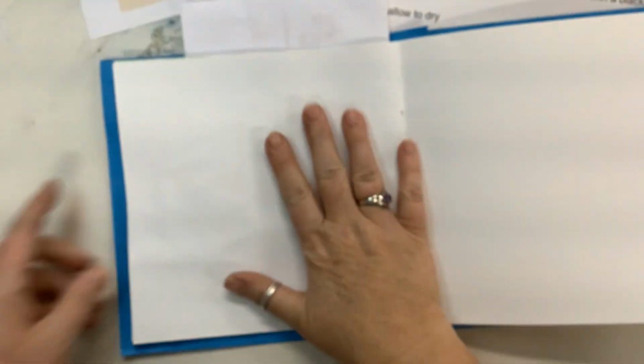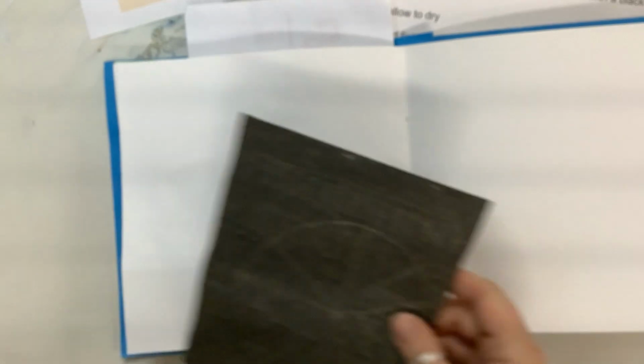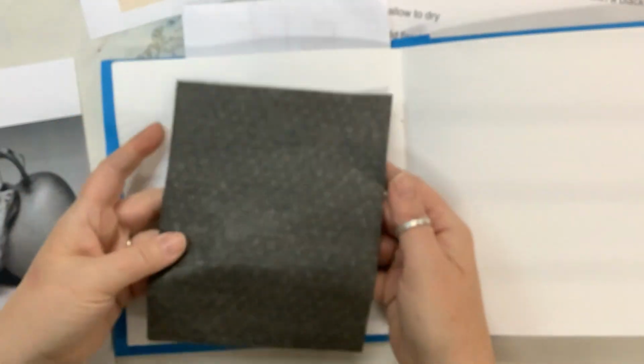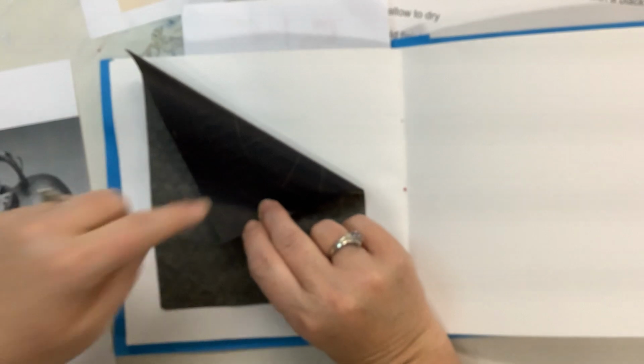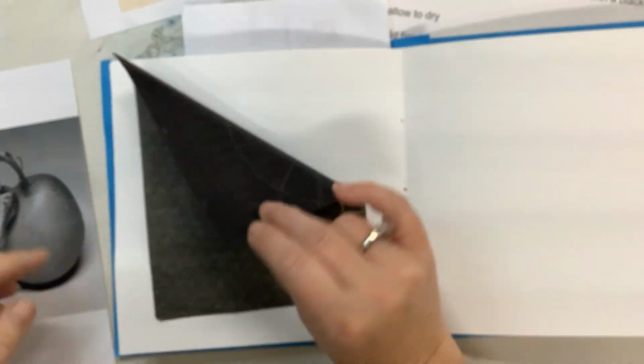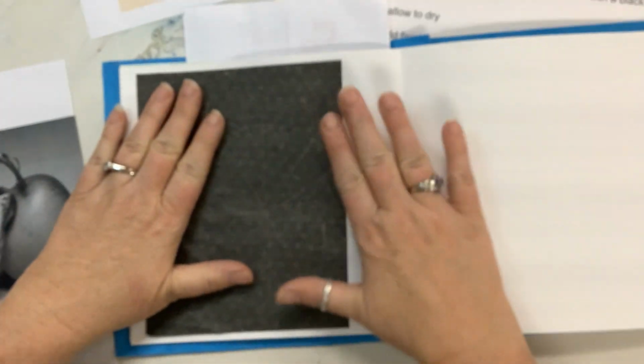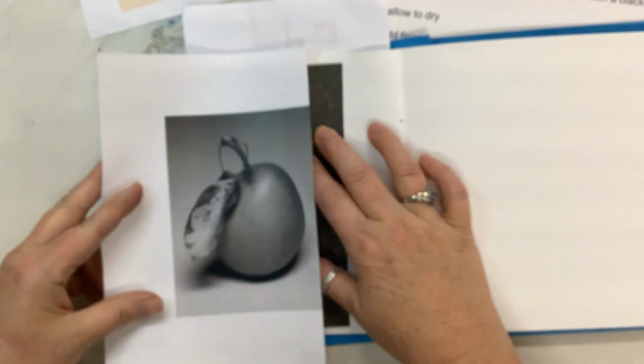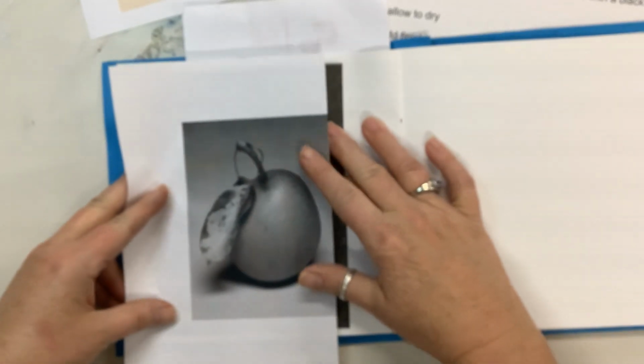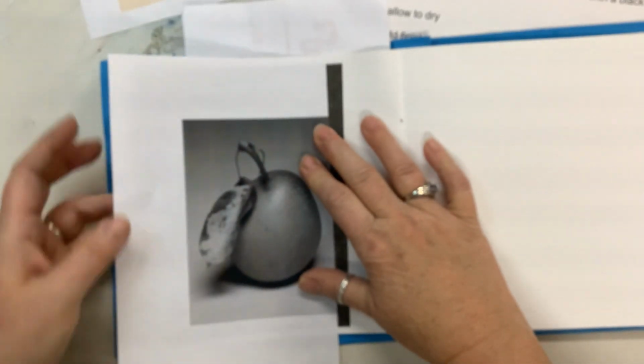But what I'm going to do is take my sketchbook. And this is the first time, we've talked about it before, that I don't have to be able to draw to be able to paint. So we're going to actually trace this photograph. I'm going to take my transfer paper. One side is darker and one side is lighter. So I'm going to put my transfer paper darker side down on my sketchbook page. And then I'm going to place my image on the sketchbook page as well.